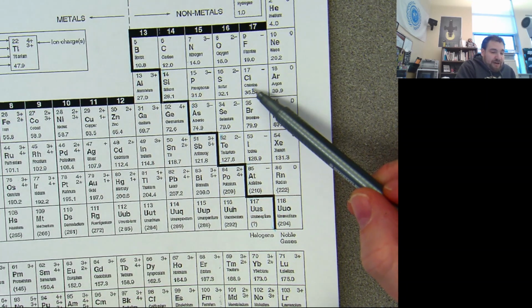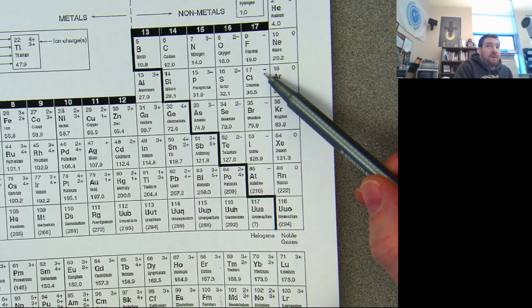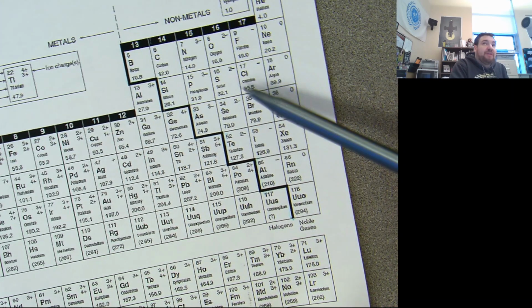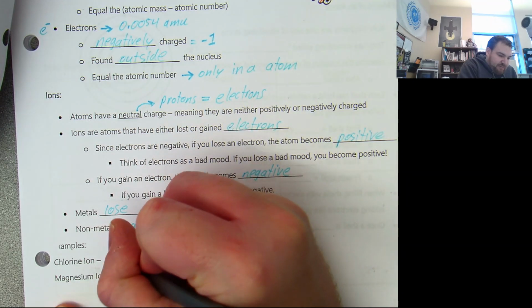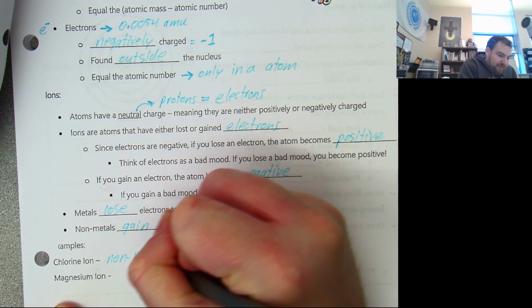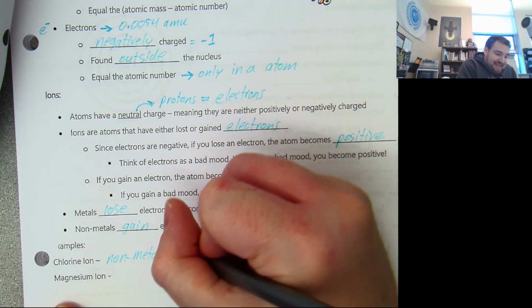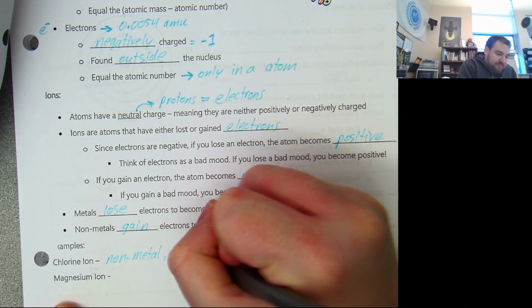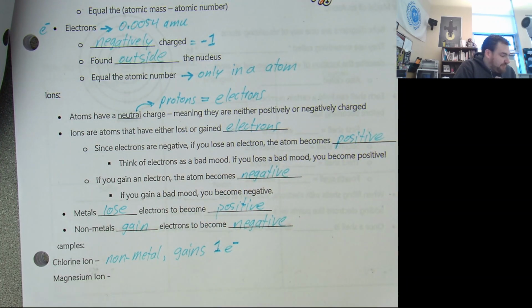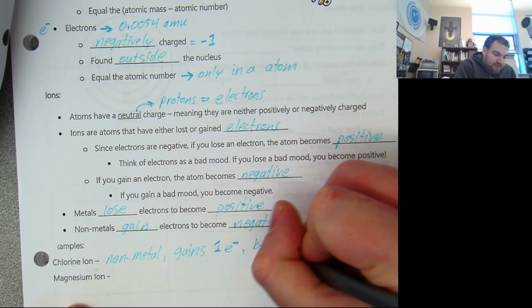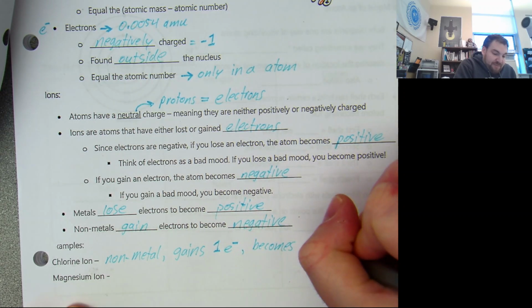So if you take a look at chlorine here, chlorine is minus, and chlorine happens to be over here with the nonmetals. So a chlorine ion is a nonmetal. It gains 1 electron. Becomes negative.